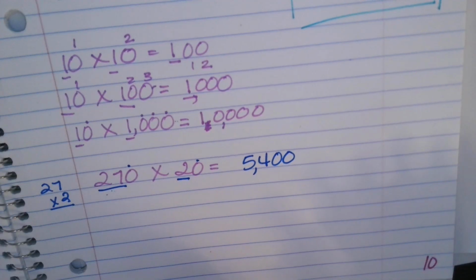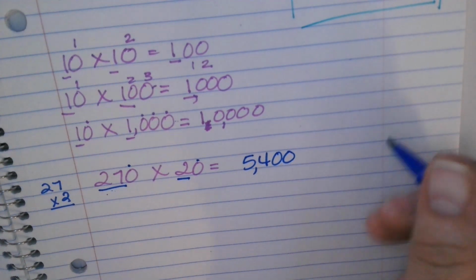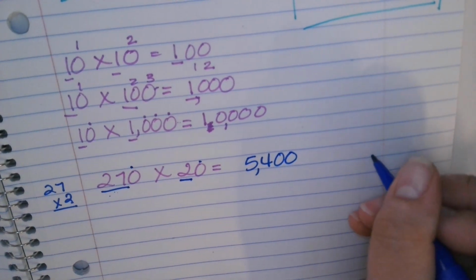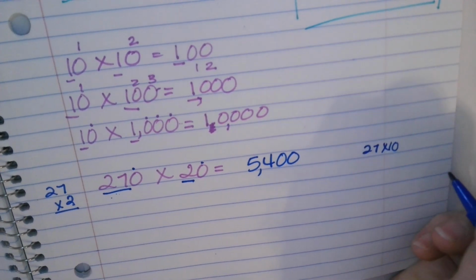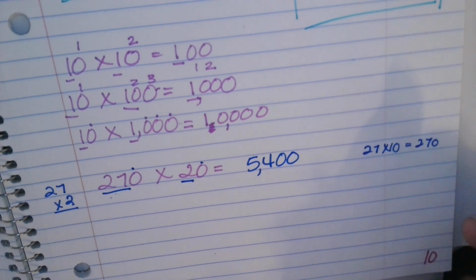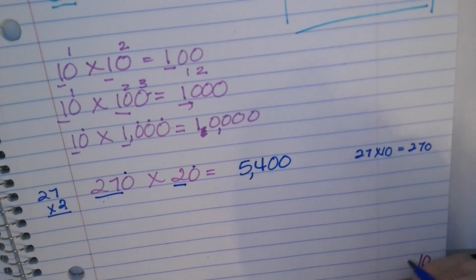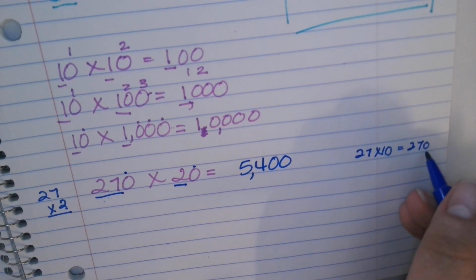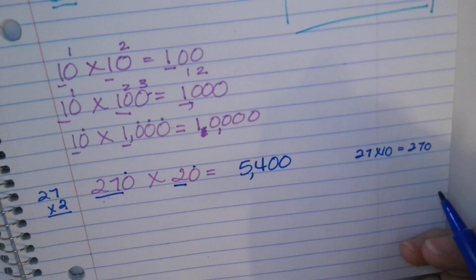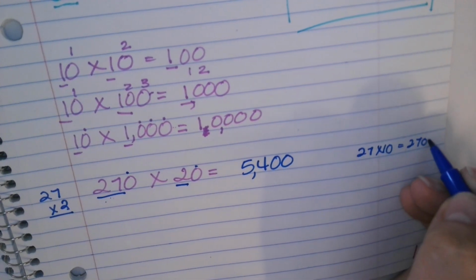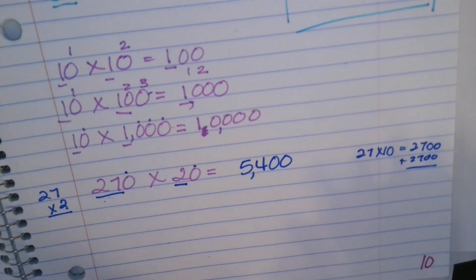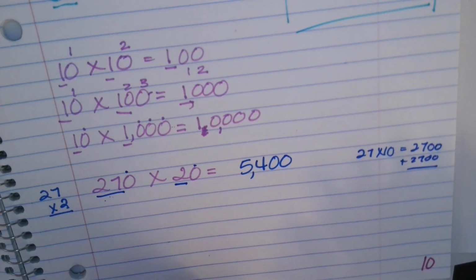All right, so you guys, you don't have to write this down, but look up here. What he's saying he did is, instead of thinking 27 times 20, he broke the 20 in half, and he said 27 times 10 is 270. Then he just doubled this number. Hopefully you said 2,700, and then he just added another 2,700. Again, you don't have to write that, but that's just how he thought it through, okay?